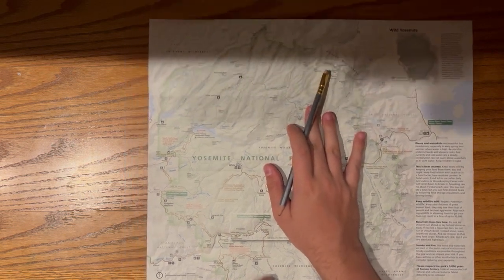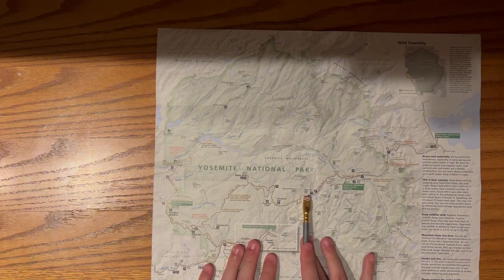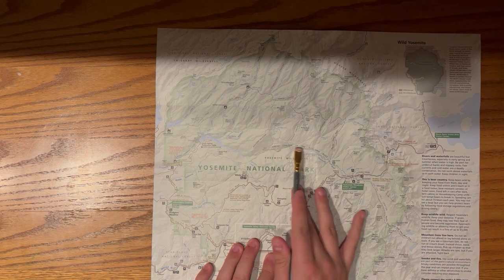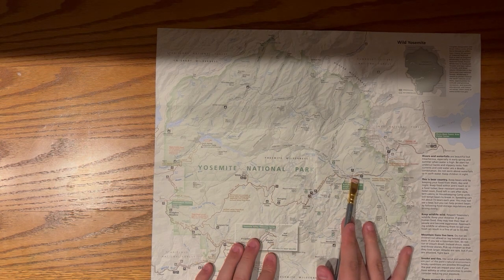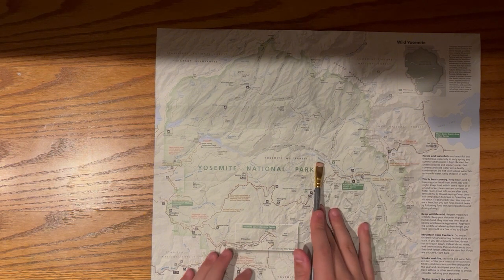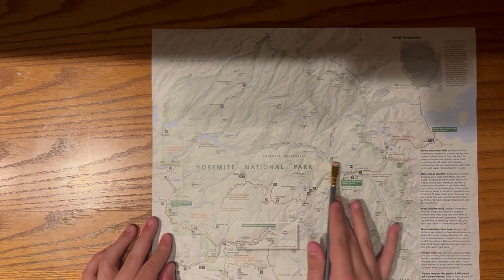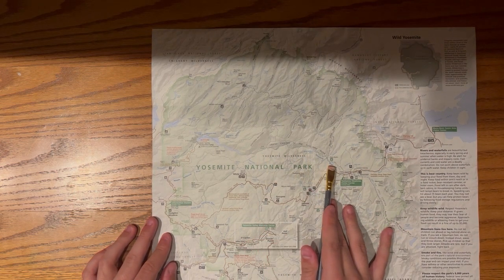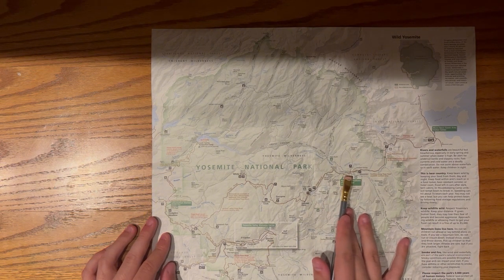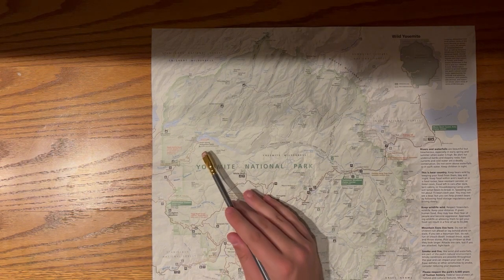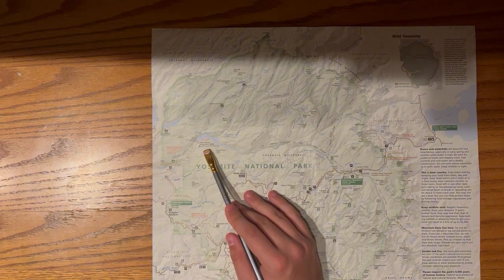Another last area to the north of Tuolumne Meadows is the Grand Canyon of the Tuolumne River. Which is a quite striking valley to hike through, eventually leading to the meadows of the Tuolumne River, as it feeds into the most currently controversial area of the park, Hetch Hetchy.